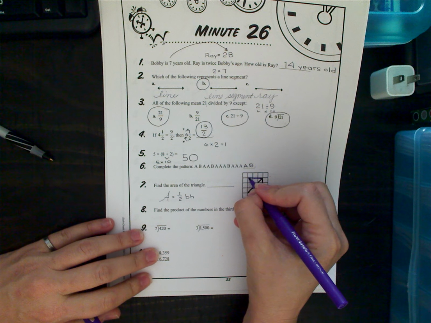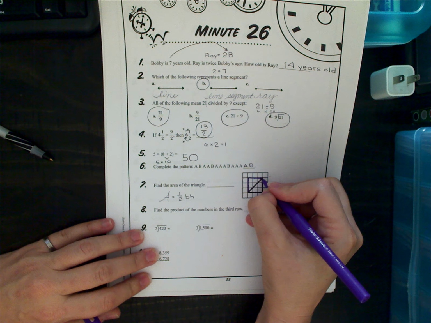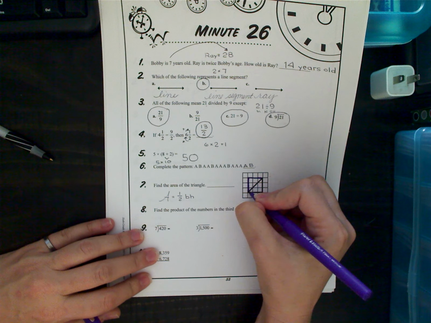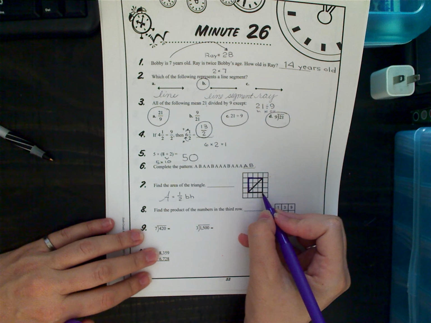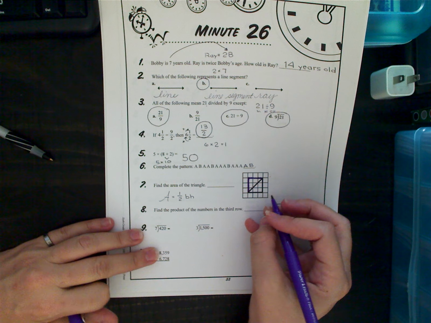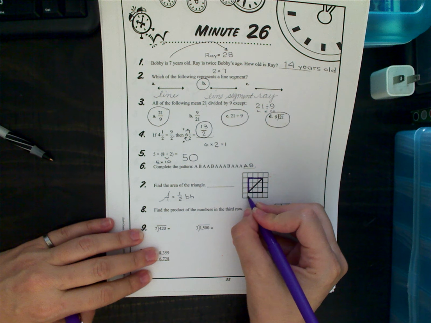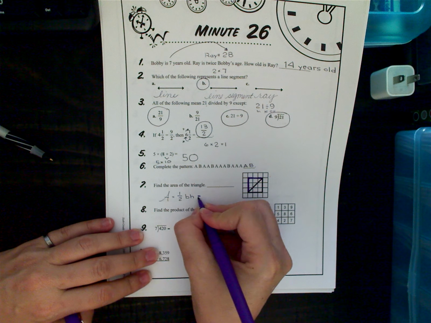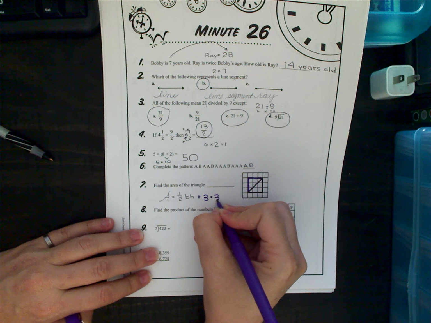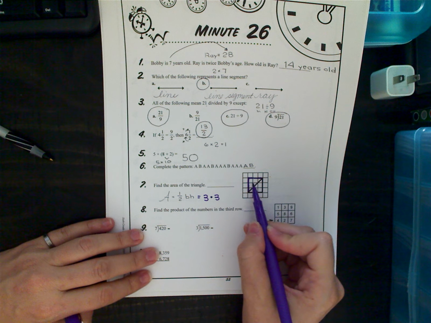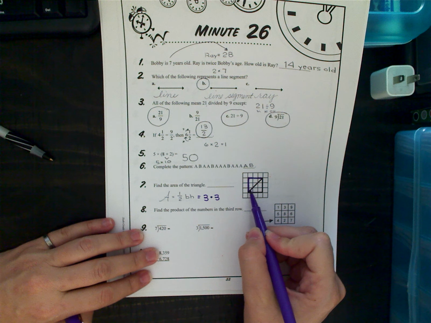Notice that this particular triangle, if I made it into a square, I would just use the base times the height to come up with my total area. So the base here is 3, and my height is also 3, which is a total of 9. I can count the boxes. 1, 2, 3, 4, 5, 6, 7, 8, 9.